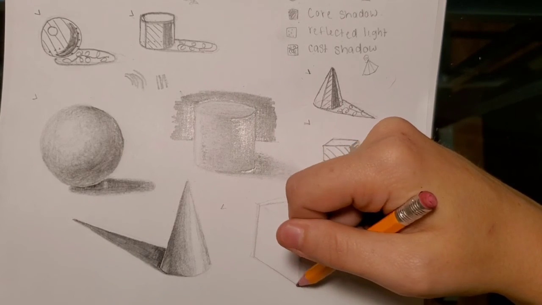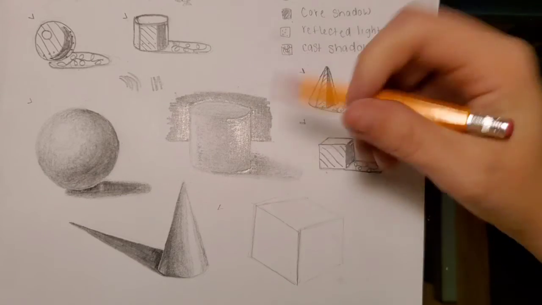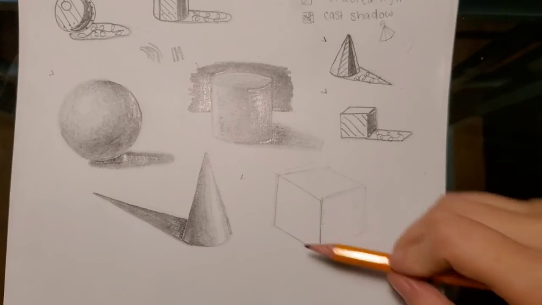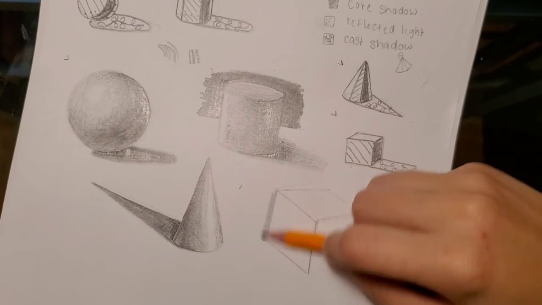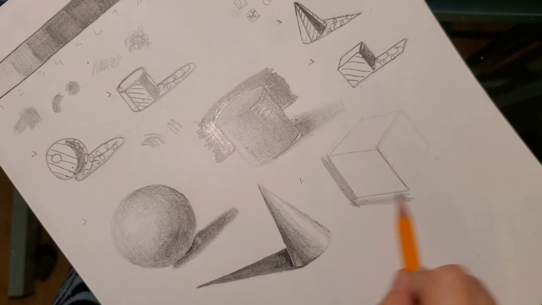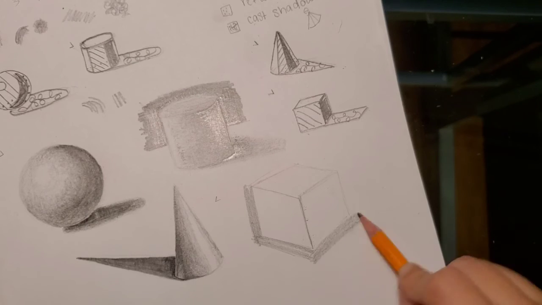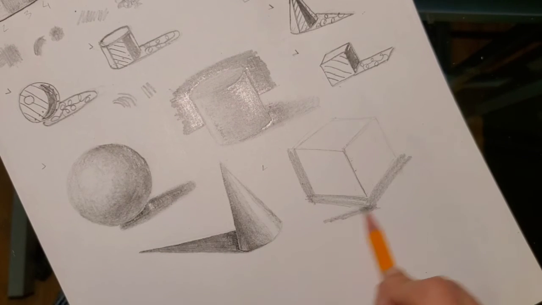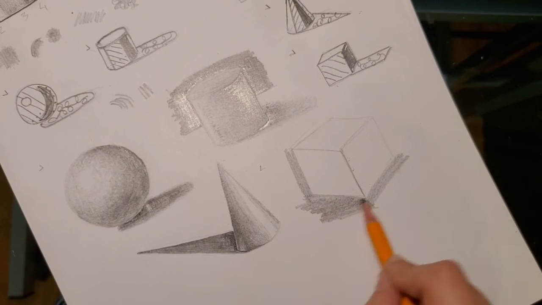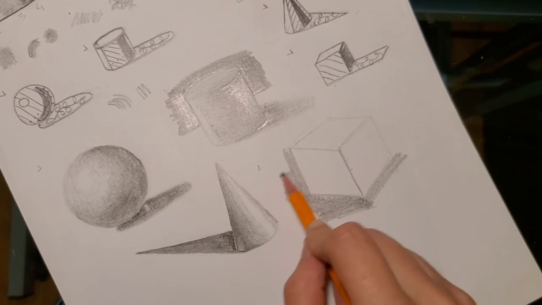So what I need to do is create a background for my form because this box is going to be the lightest value on my cube. So around this box, I'm going to put in sort of a mid-tone to serve as my background. So I'm not worried about making a line for the edge of the table. I'm just going to fill in the whole background like you can't even see the edge of the table. You're just looking at one solid value for whatever the surface is that the object is sitting on.